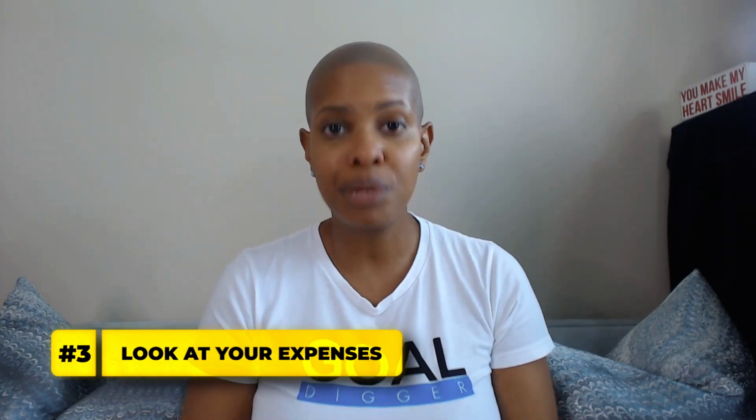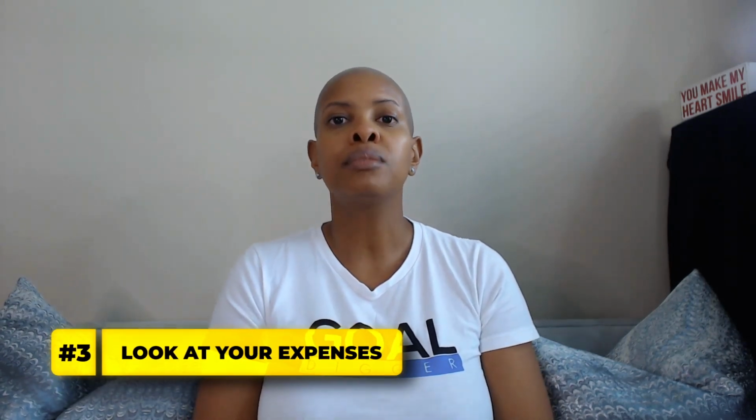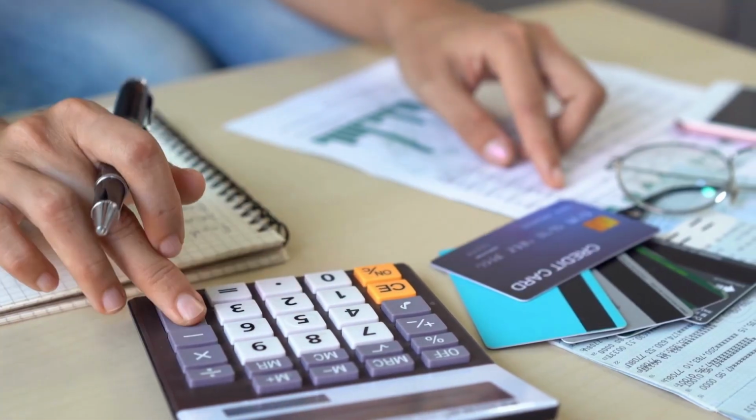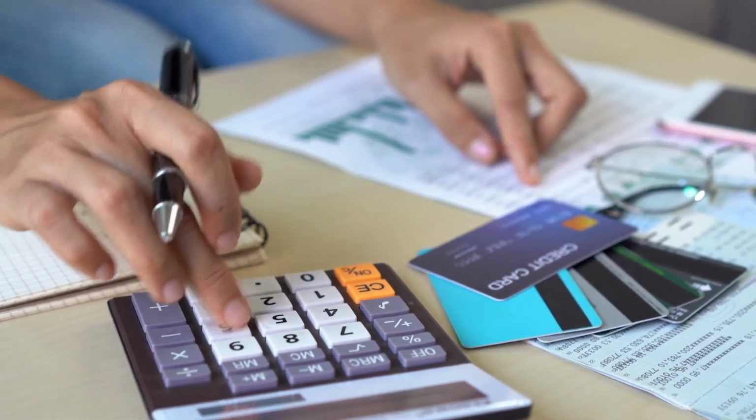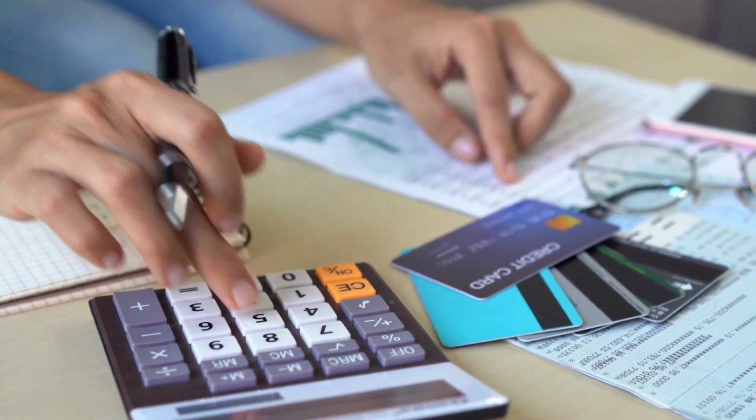All right. Next, we're going to look at our expenses, and we're doing the same thing. We're looking at our expenses through the year up until this point, and then we're going to look at certain expenses, not all. We're going to look at certain expenses and project those out for the remaining months.